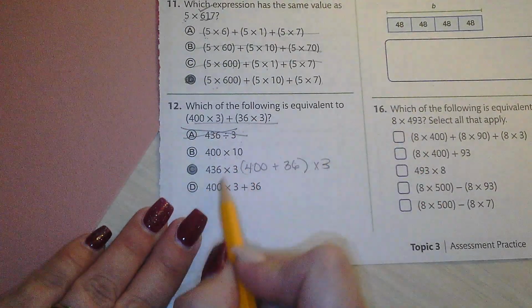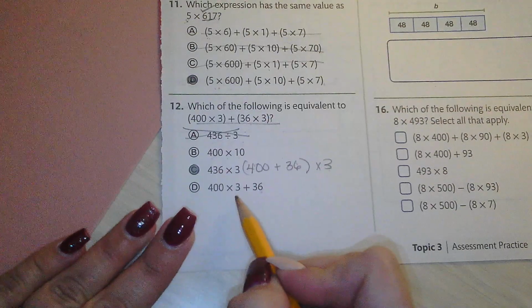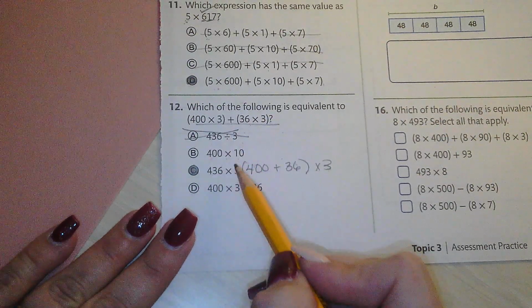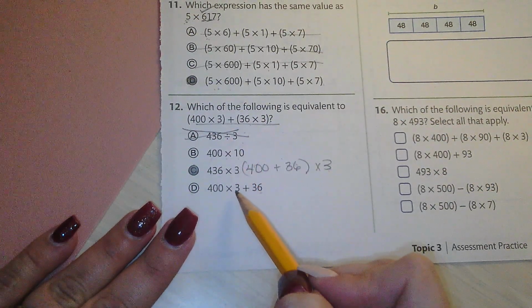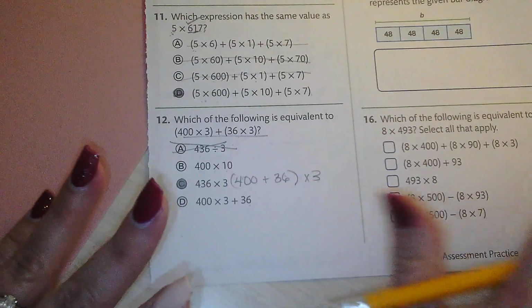And you can come down here and see that 400 times 3 plus 36 is not going to work out. And you can go through and work each one of those out and see what the value is to see which one matches. If you get confused, please come to the office.